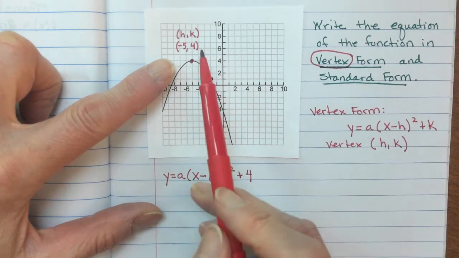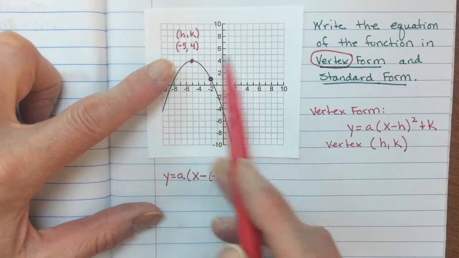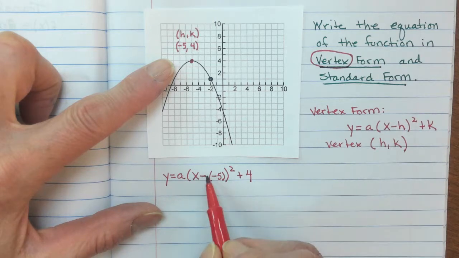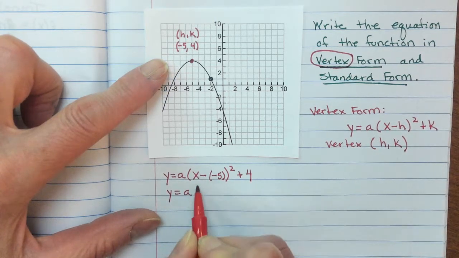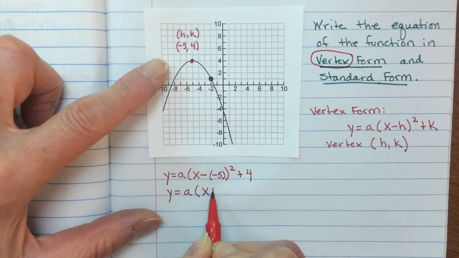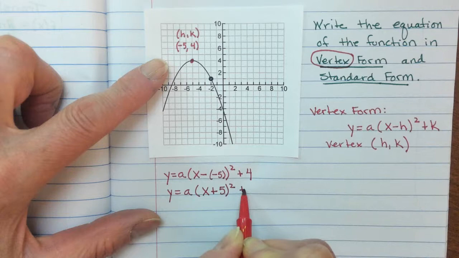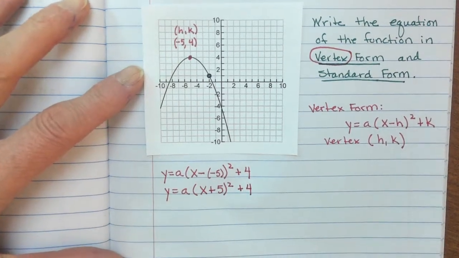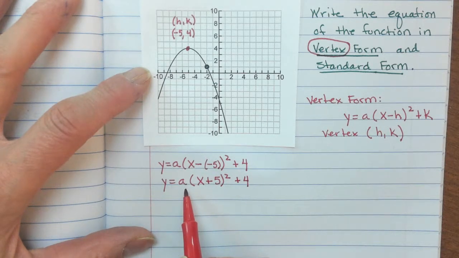So be careful with this because this minus, the value here of my x, is not the same as this minus here. It's a minus minus, which gives me y is equal to a(x plus 5) squared plus 4.